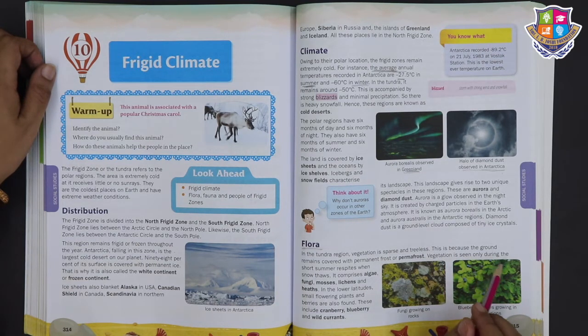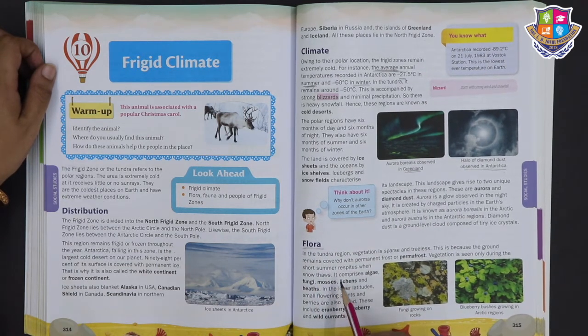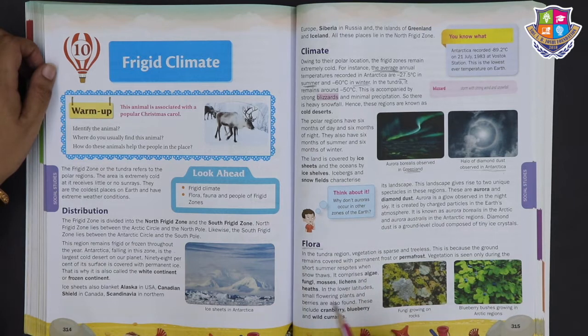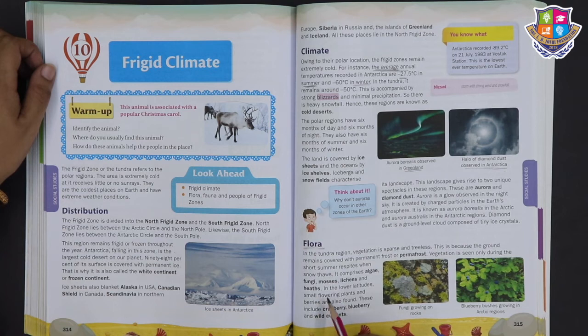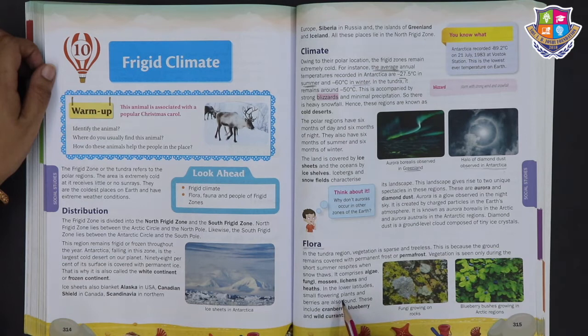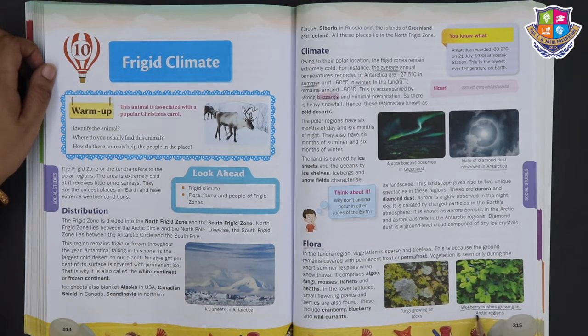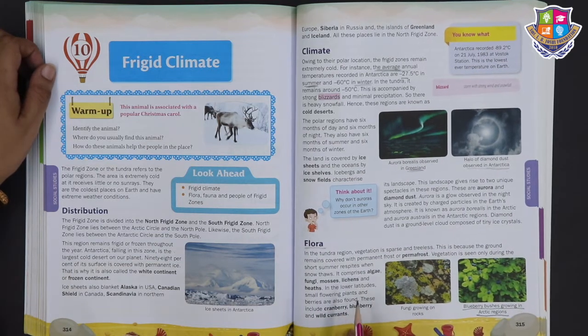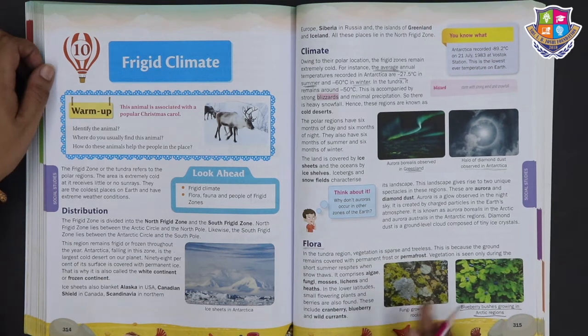Vegetation is seen only during the short summer respites when snow thaws. It comprises algae, fungi, mosses, lichens, and heads. In the lower latitudes, small flowering plants and berries are also found. So we can find small plants like blueberry in the Arctic region. These include cranberry, blueberry, and wild currants.